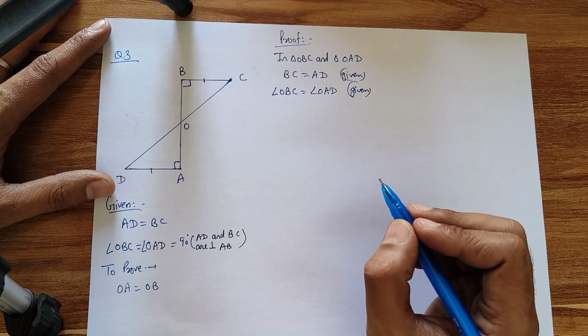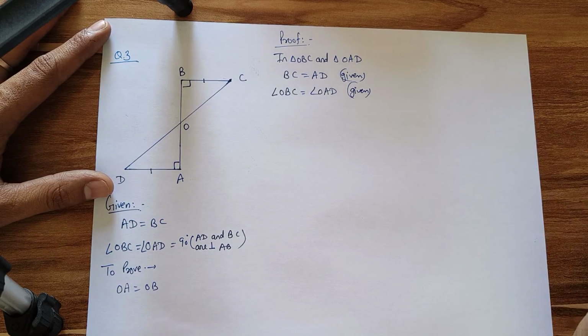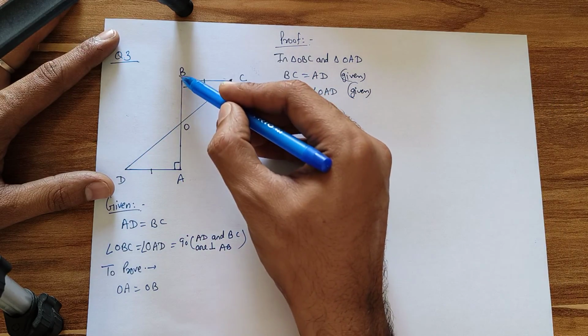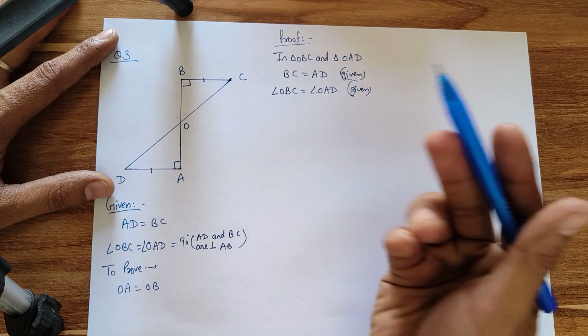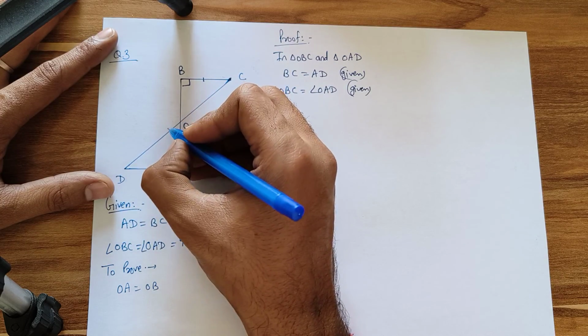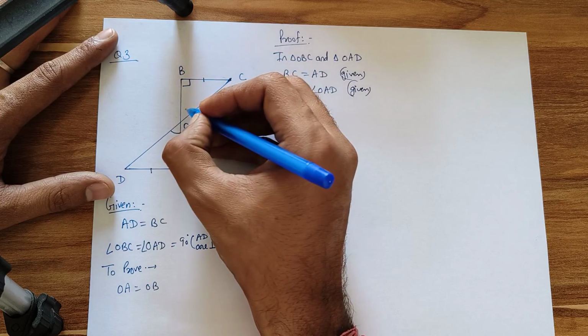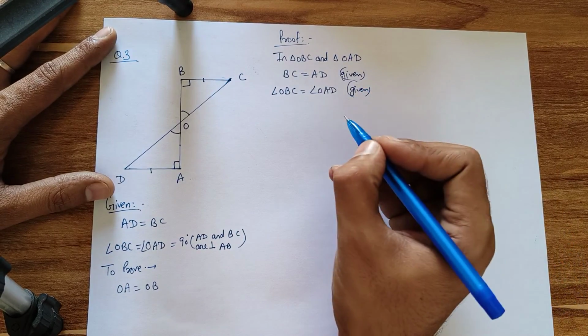Third relation we have to find to prove congruency, and we can easily find it. You can see that there are two straight lines intersecting each other. So in this case, vertically opposite angles are equal. That's why angle AOD and angle COB are equal. They are vertically opposite angles and their measurement is the same.